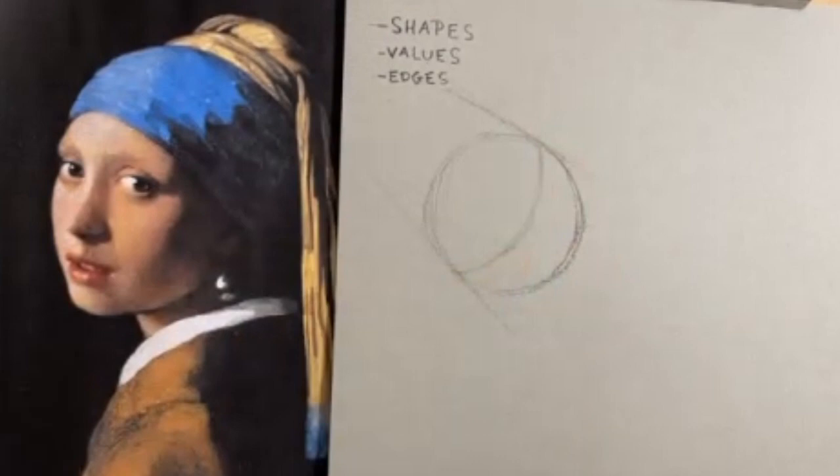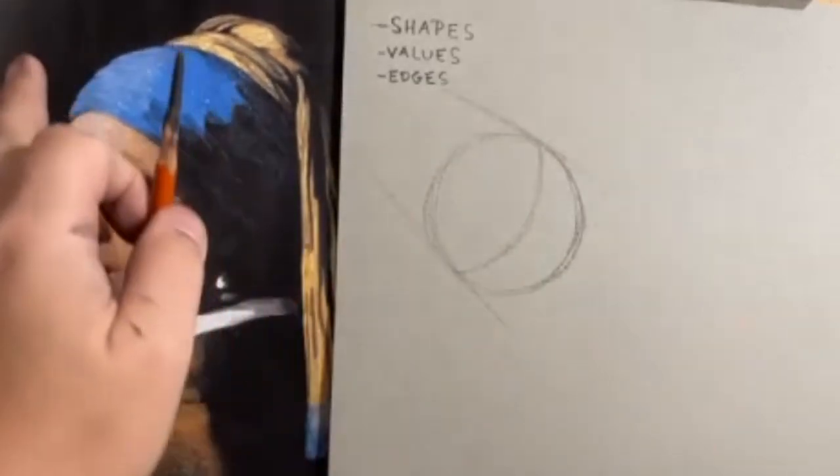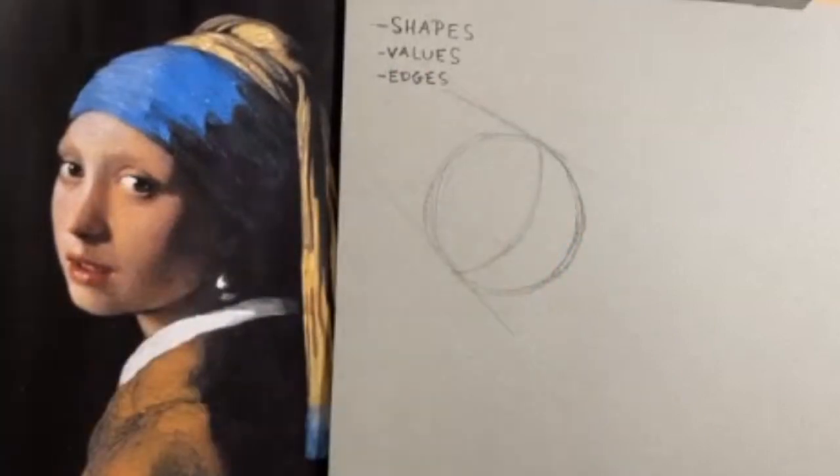When we're looking at the light, the first thing we want to do is attribute a specific value to our lights. I'm really just going to break this down into three tones. I'm going to use two tones for my lights, essentially my general light and then my highlights, and then one tone for my shadows. I may sneak a fourth tone in there for my halftones, but I'm just going to start with really just the three.